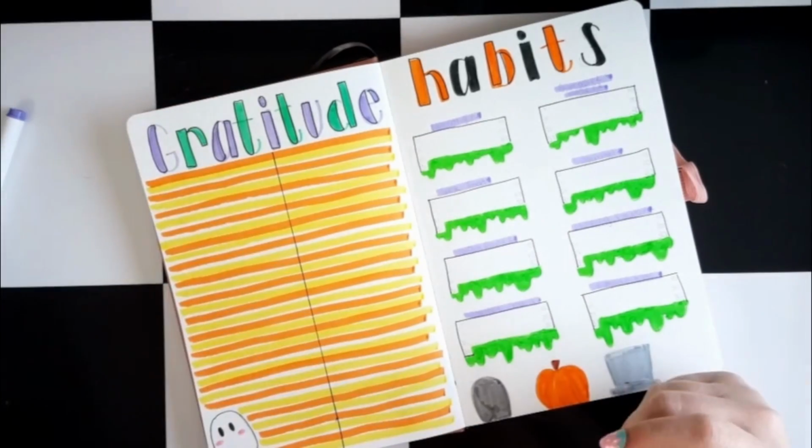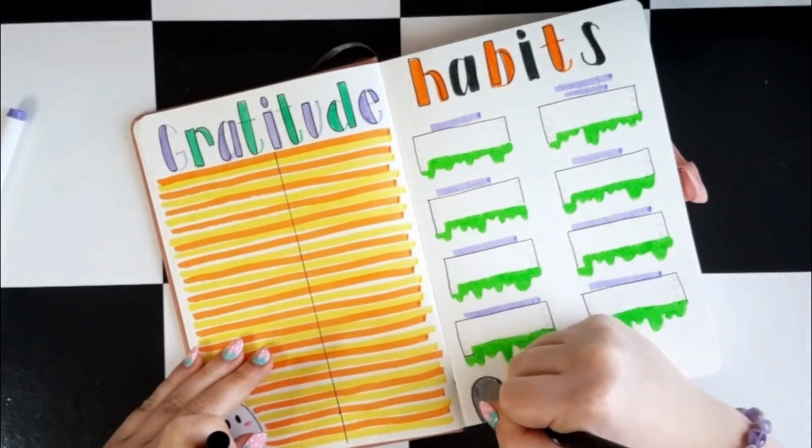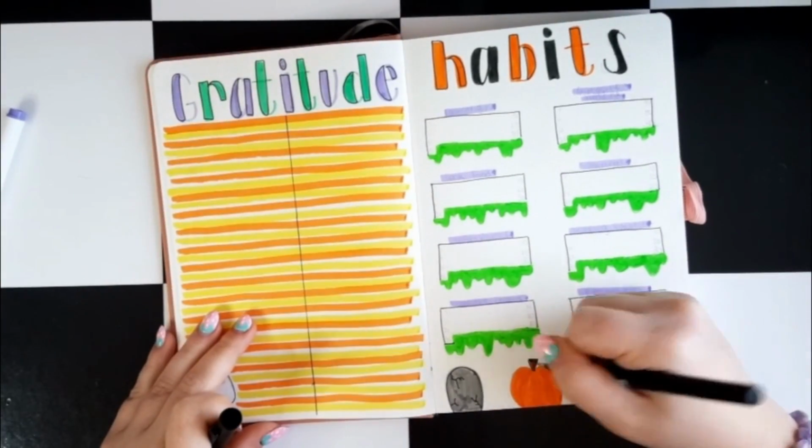So this is what my page is like. And I love the little ghost in the bottom of my gratitude log. He looks so cute.